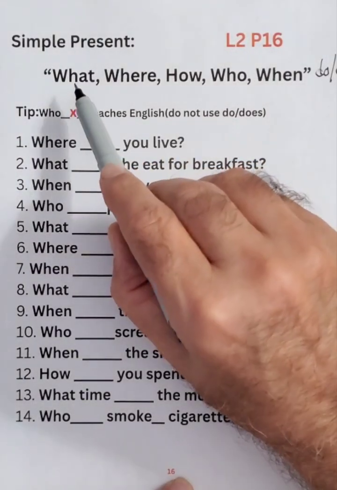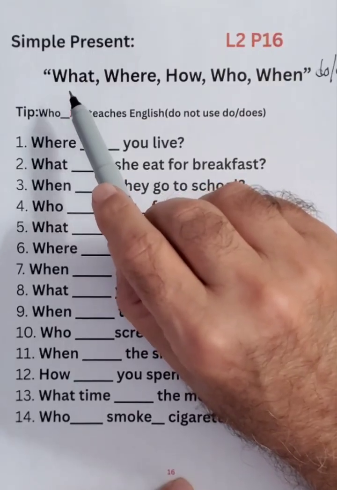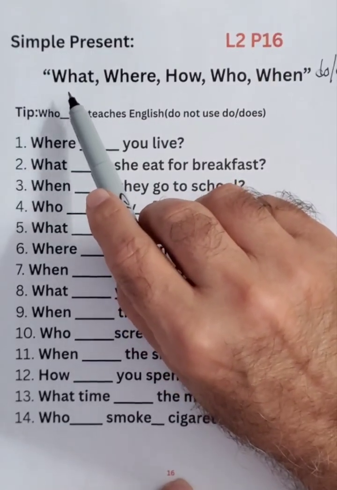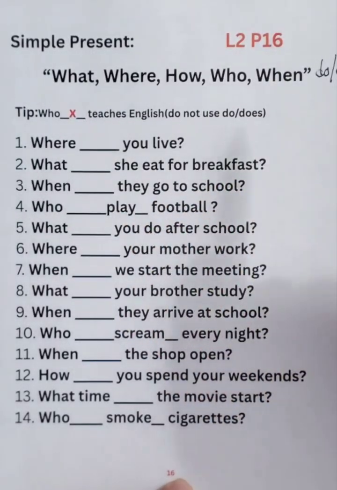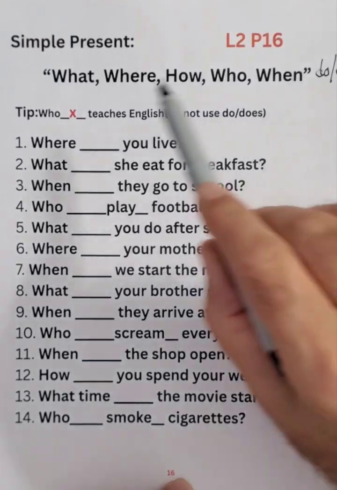So when we start asking questions with what, we need to add one of those auxiliary verbs, do or does.